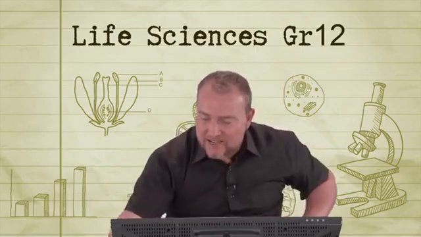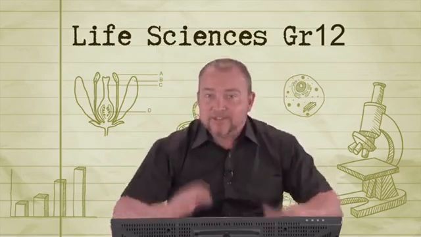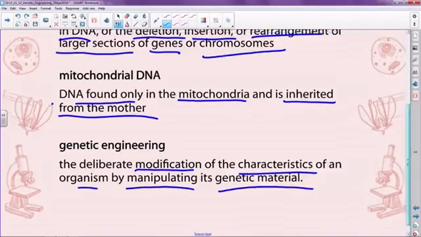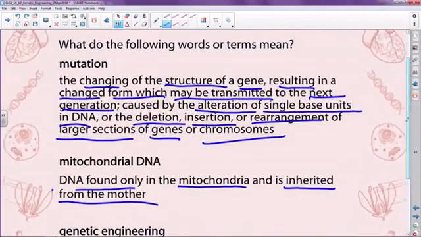You can't. They come from cuttings. Okay, so what we do is we take a cutting and we genetically modify their cells to create what we want. Okay? How cool is that? That's genetic engineering. There are the words that I've asked for: genetic engineering, mitochondrial DNA, and mutation.